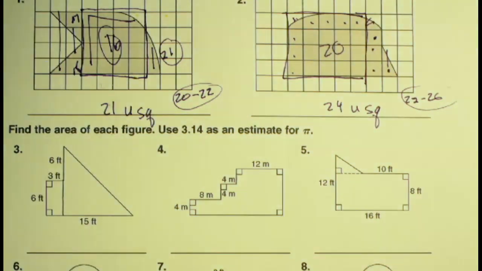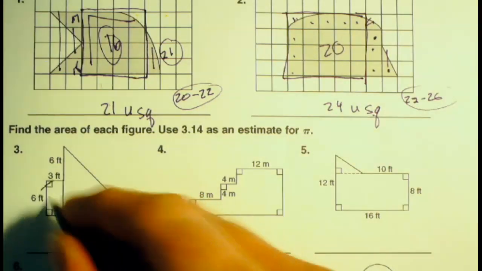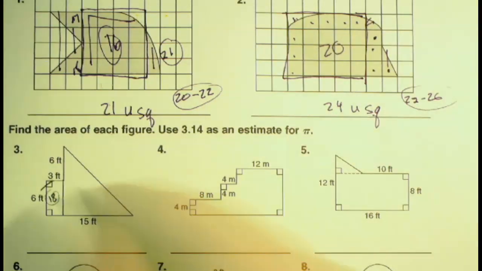Now, the area of the rectangle is pretty simple. It's 3 here and 6 here. So this is going to be 18 in the middle here. We've got 18 square units there.